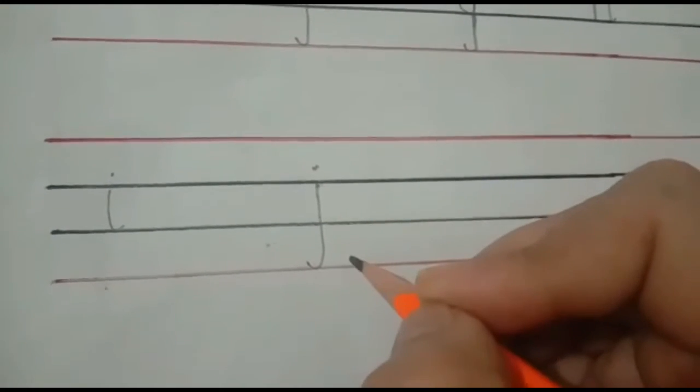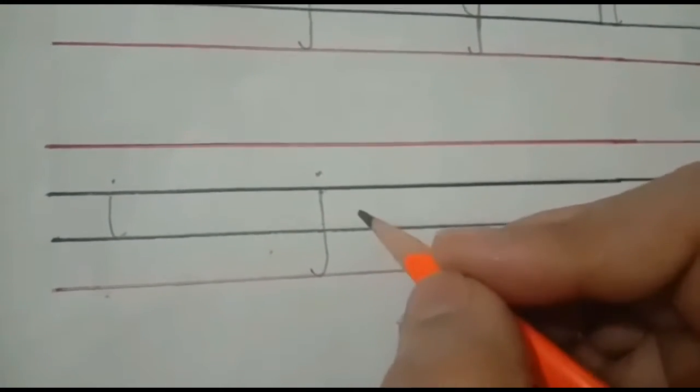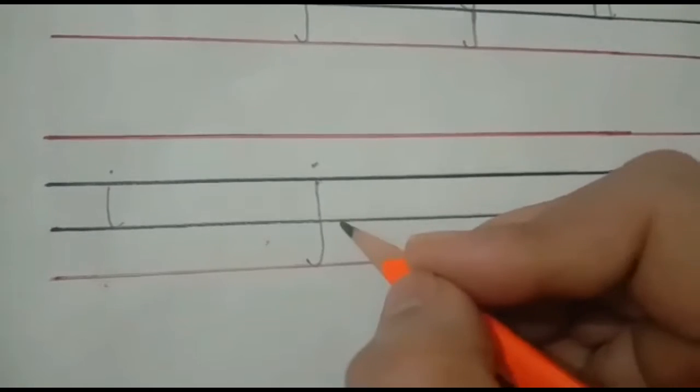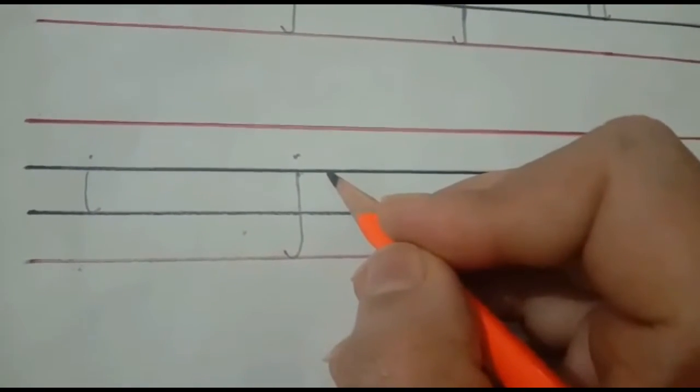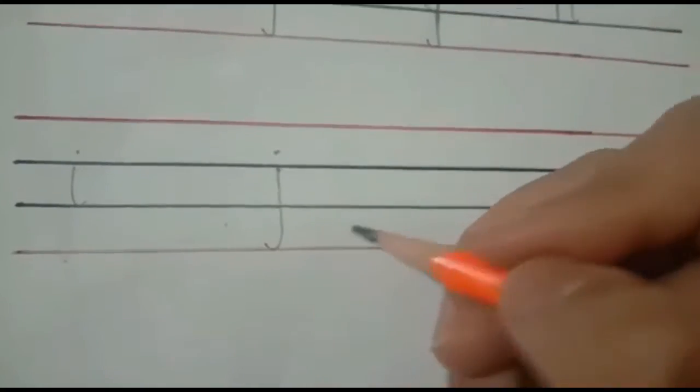And the sound of this letter is J, J, J, J. It should be in lower 3 lines, from middle to lower line.